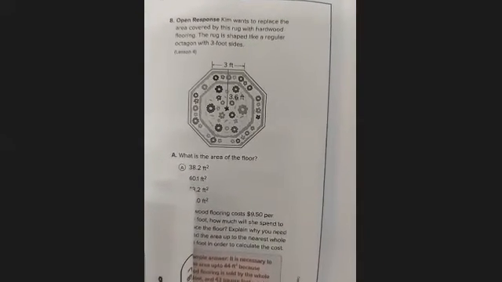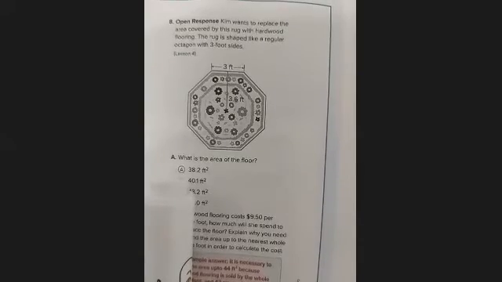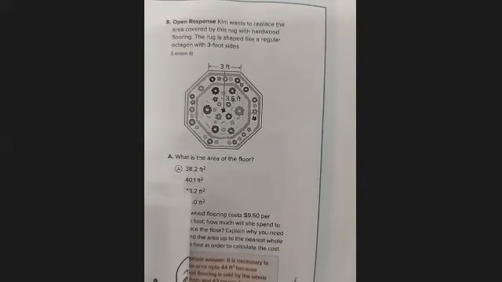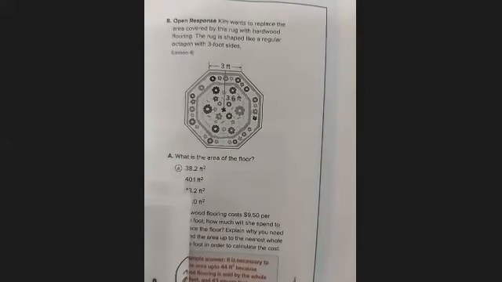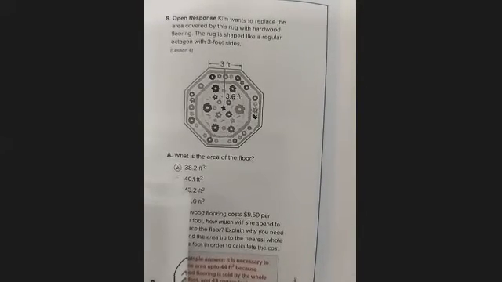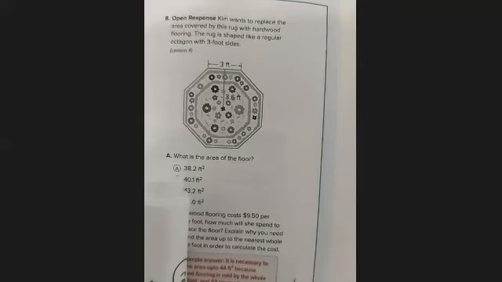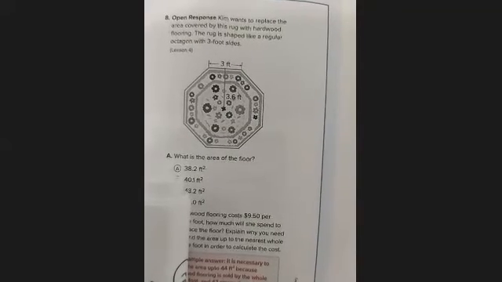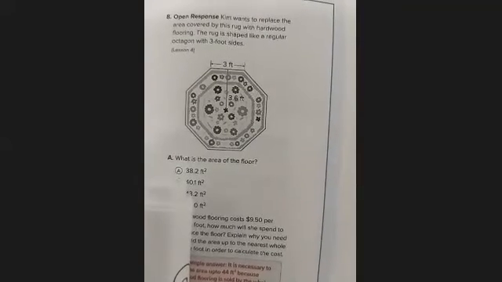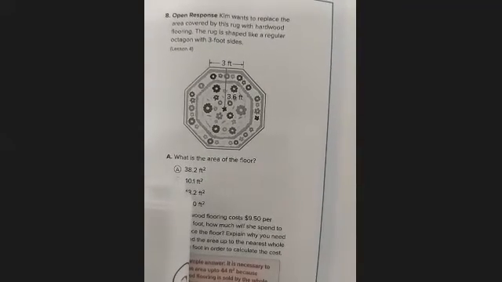Open respond. Kim wants to replace the area covered by this rug with hardwood flooring.